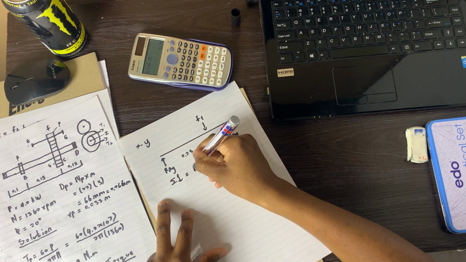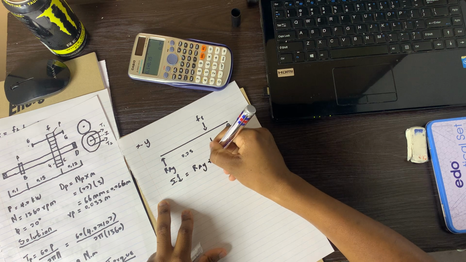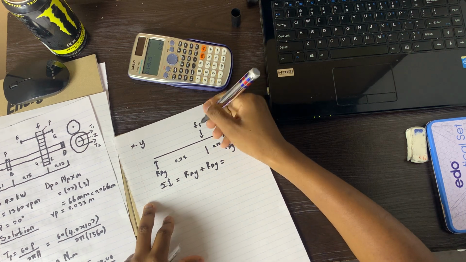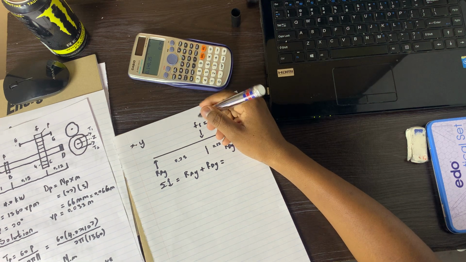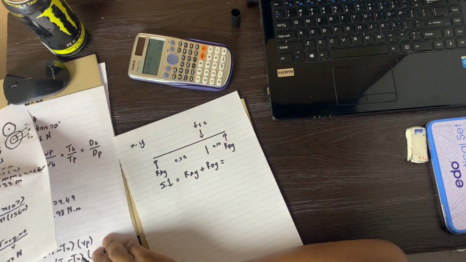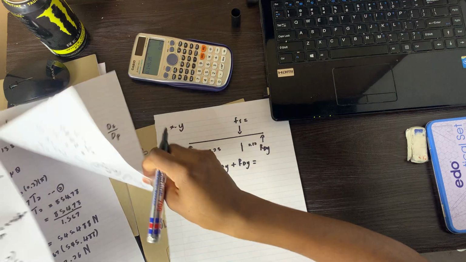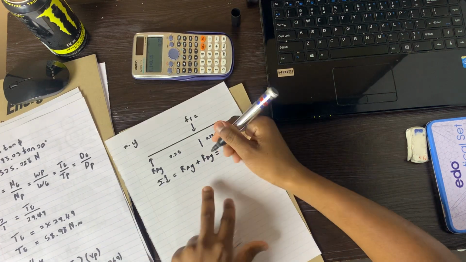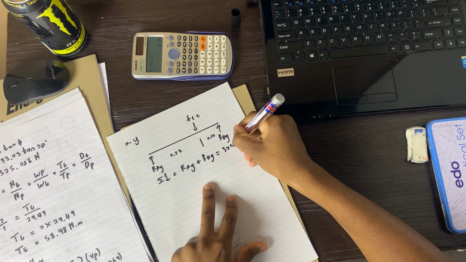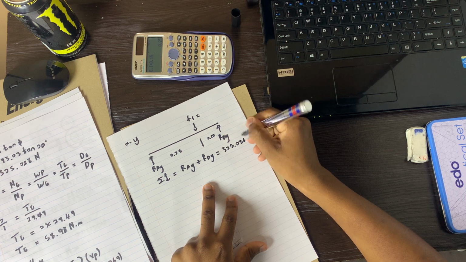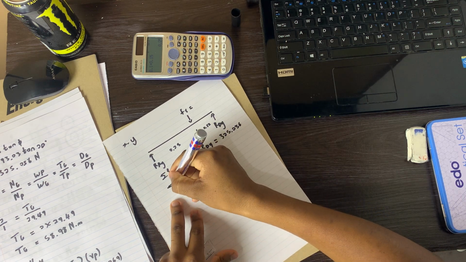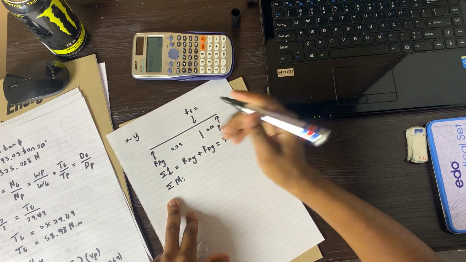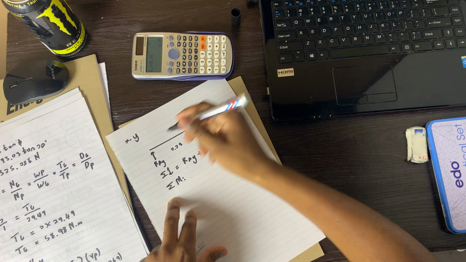So let's find everything. That means RAY plus RDY is equal to FR, the radial force of the gear that we calculated, which is 325.036. And then let's take moments about D, though we don't care which point.